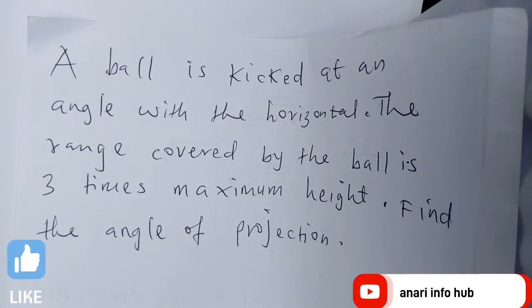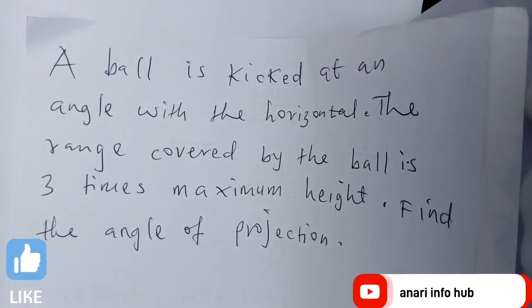This is fit for those that want to write external examinations. It's very fit for your revisions. Before we get started, let me remind you that this is a projectile problem. So let's get started.